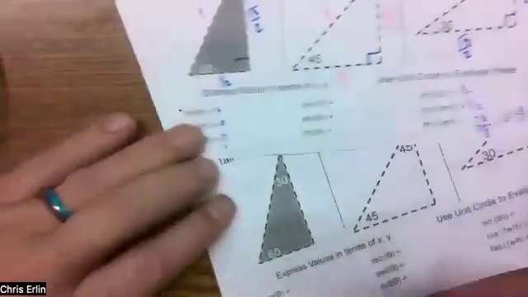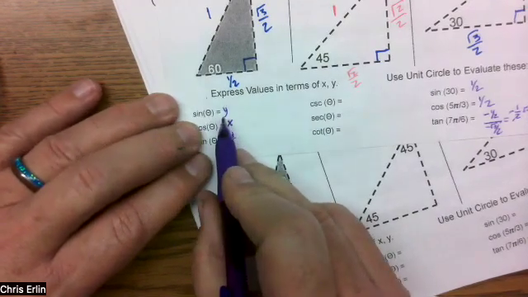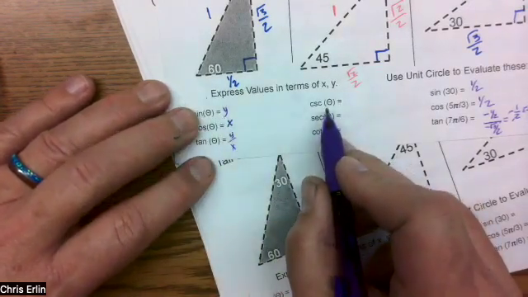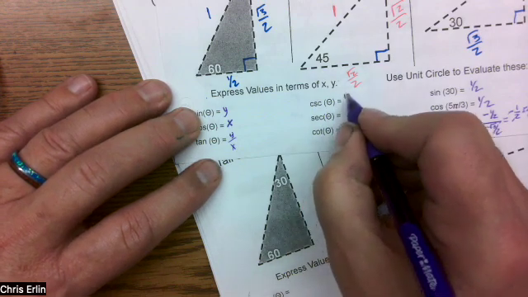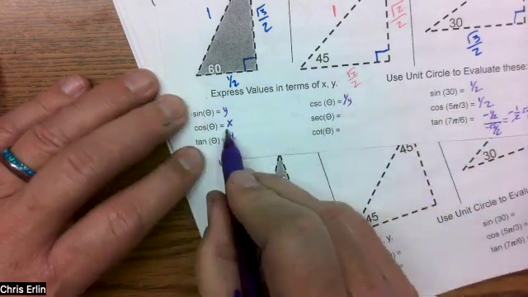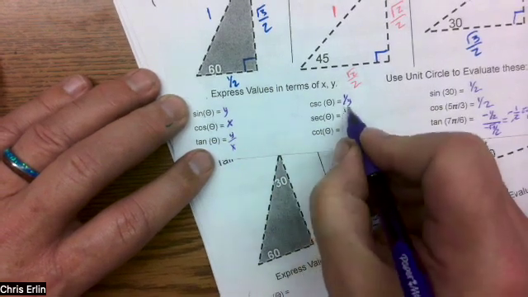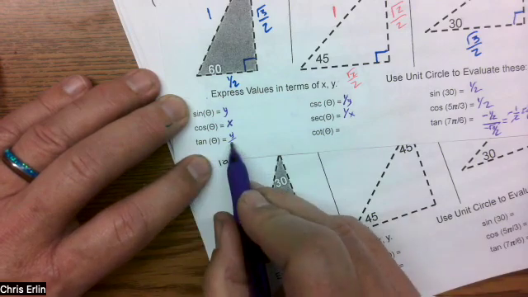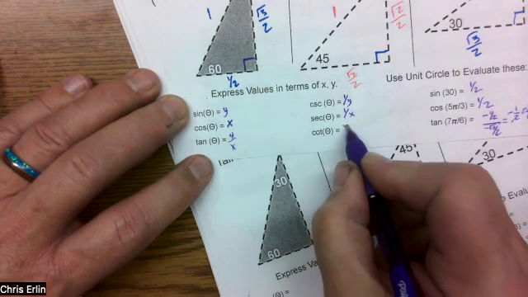Oh, sure. If the sine of theta is equal to y, and cosecant is the reciprocal function, one over y. And if the cosine is x, the secant is going to be, yep. And if the tangent is y over x, the cotangent is going to be x over y.